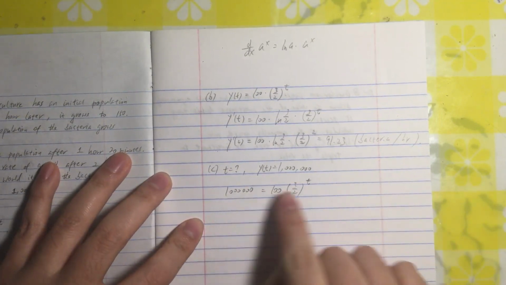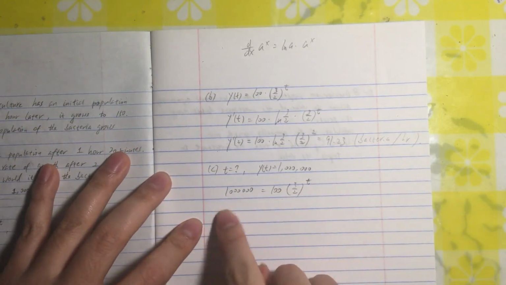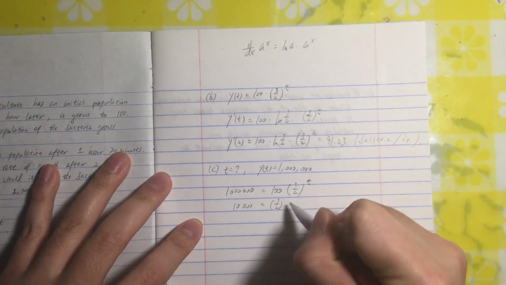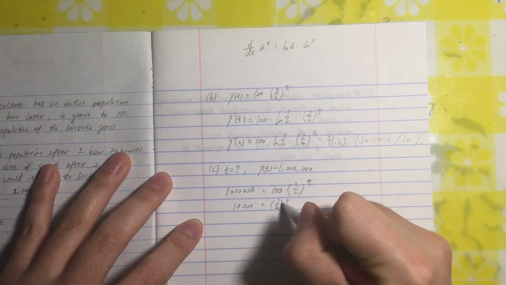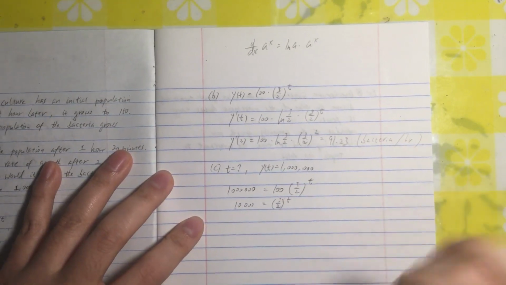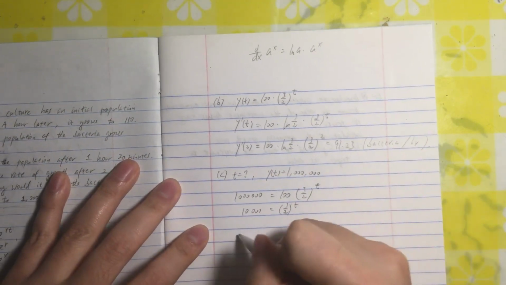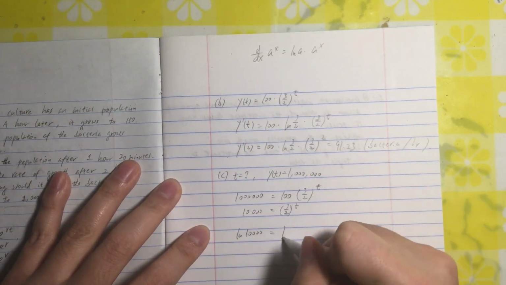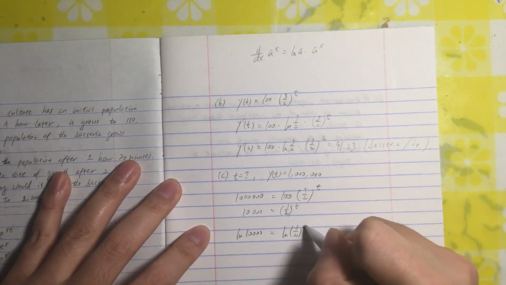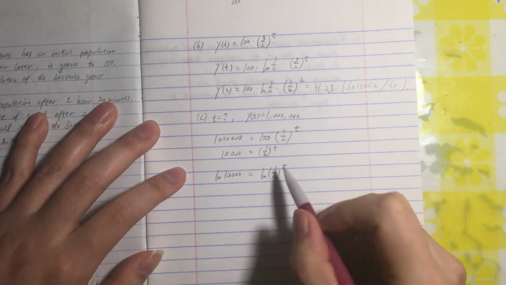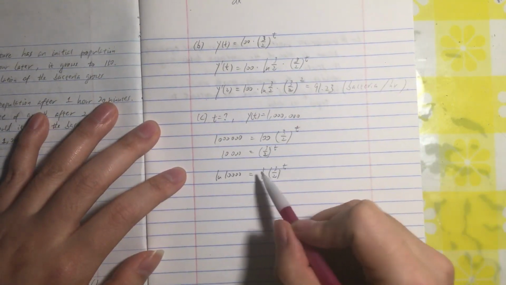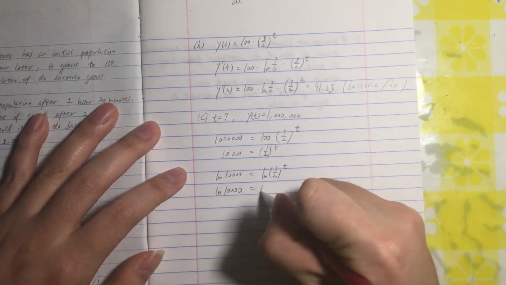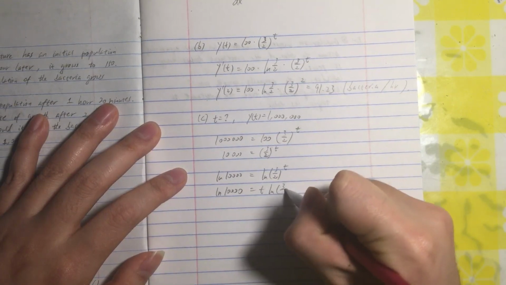Here I can first of all divide both sides by 100. If I divide both sides by 100, I get 10,000 equal to 3/2 to the power of t. Next, I can apply ln to both sides. I get ln of 10,000 equal to ln of 3/2 to the power of t. Then, by the law of logarithm, I can bring t to the front. I get ln of 10,000 equal to t times ln of 3/2.